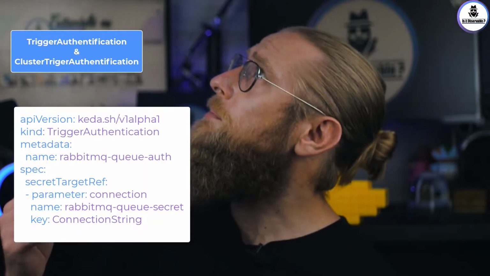It makes it difficult to share authentication between scaled jobs. That is the reason why KEDA provides two CRDs to manage our credentials with our scalers: the TriggerAuthentication, and at the cluster level, the ClusterTriggerAuthentication. So first you need to define the TriggerAuthentication. So here is the example.